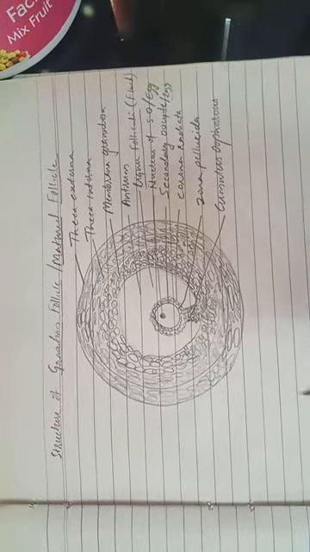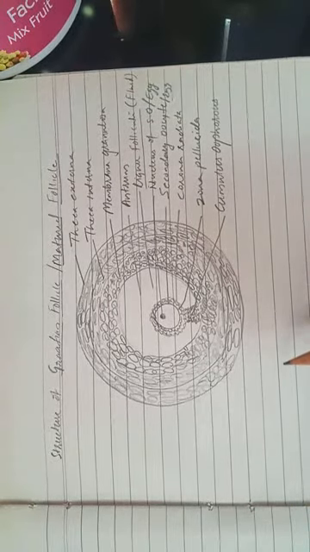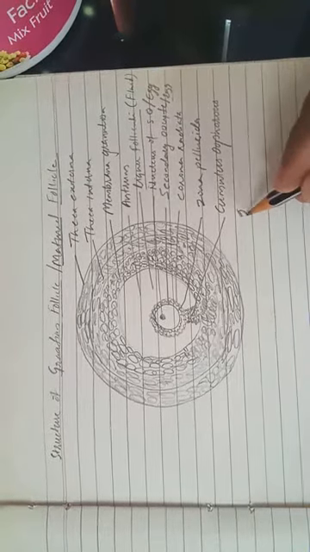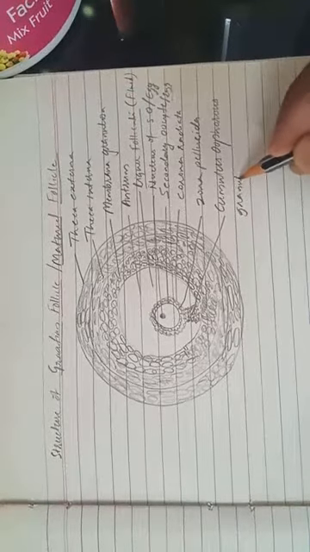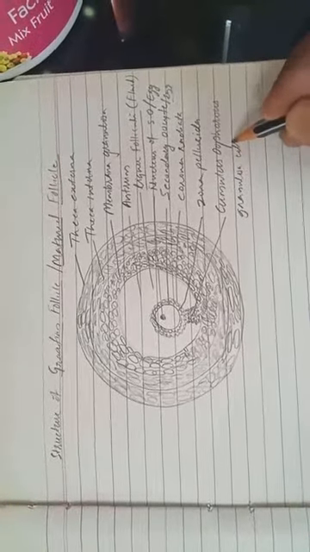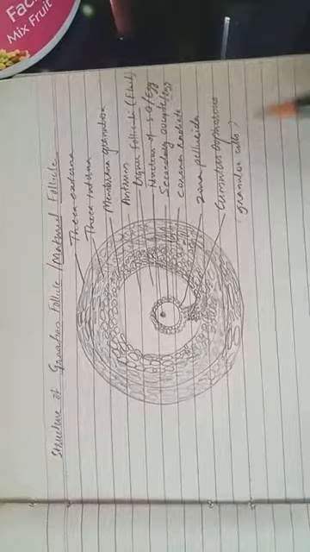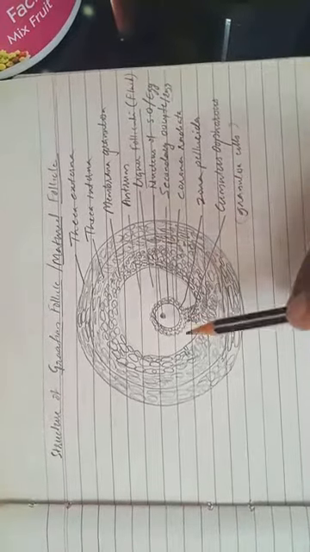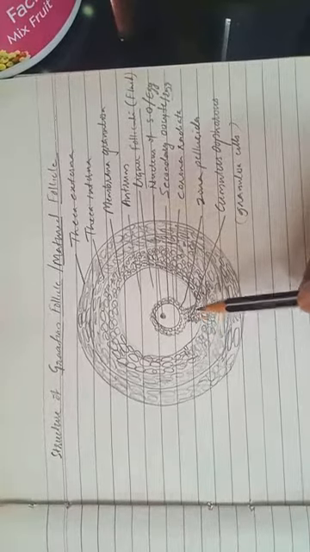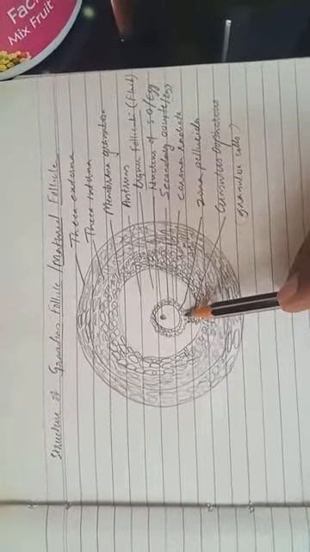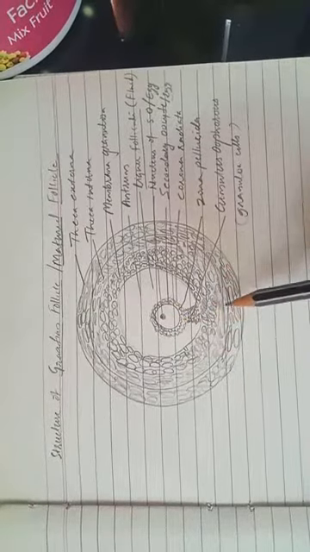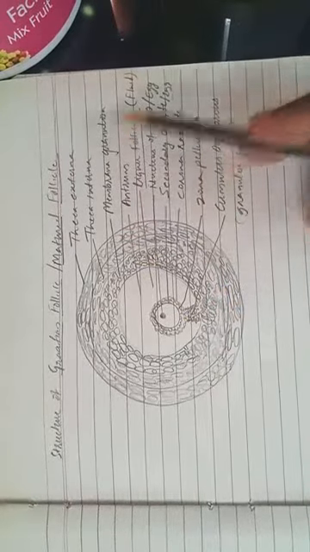Next, the cumulus oophorus, and these are the granulosa cells. So these granulosa cells form the cumulus oophorus, which connects this internal structure and the external membrane, the membrana granulosa.